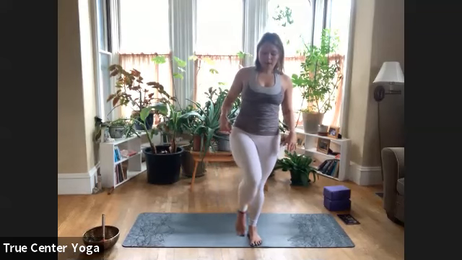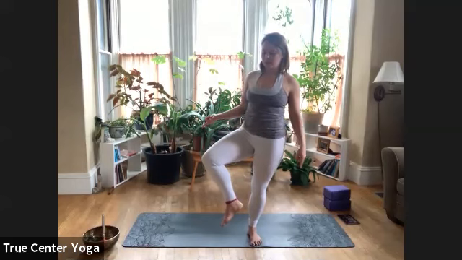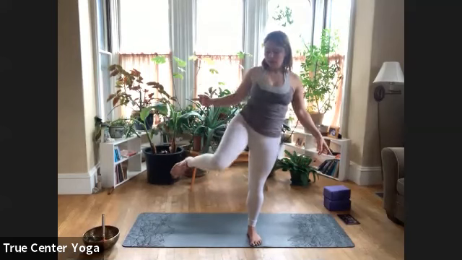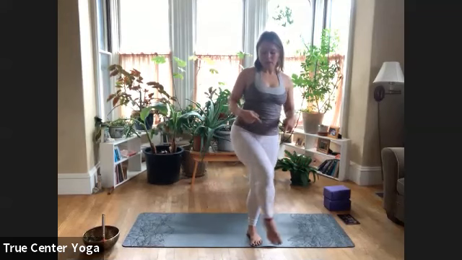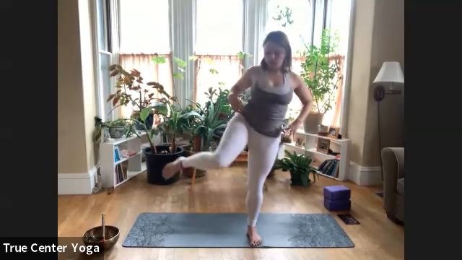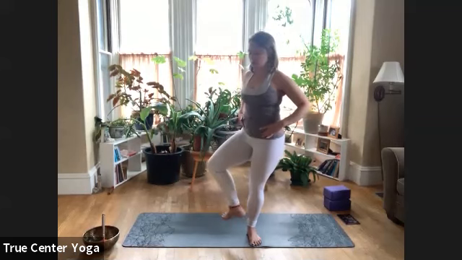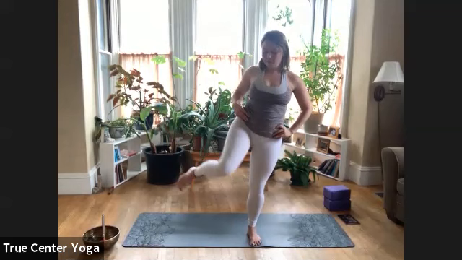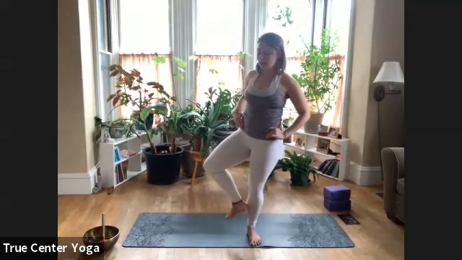Now float your right knee up and take it out to the side. Now we're gonna make a little figure 8 motion with the hip. So out to the side, in, out, in, out. Flex the foot, in, out. If you fall, that's okay. Just come back.